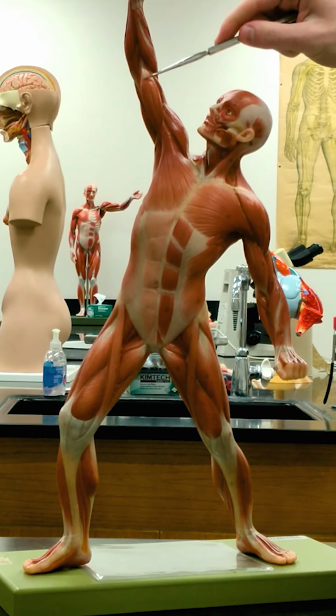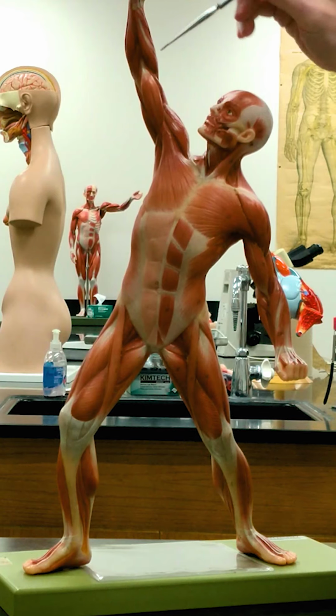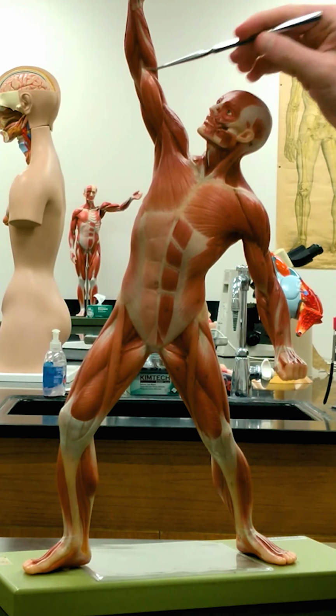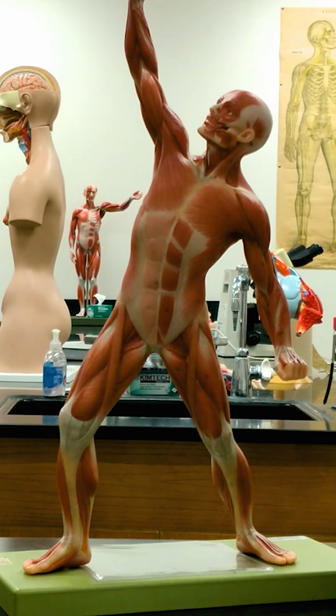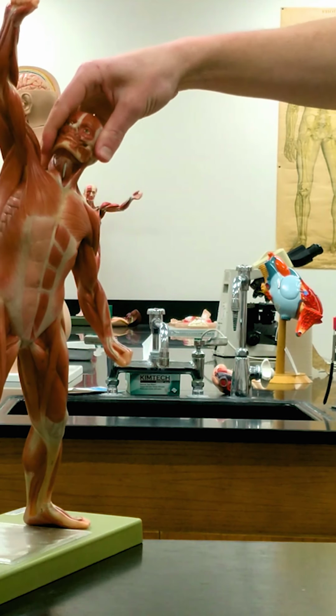One thing I just want to elaborate on: biceps brachii, brachioradialis, and then we can see the pronator teres right there. All right, so that pretty much covers our muscle models, and so hopefully you guys feel pretty good about that.